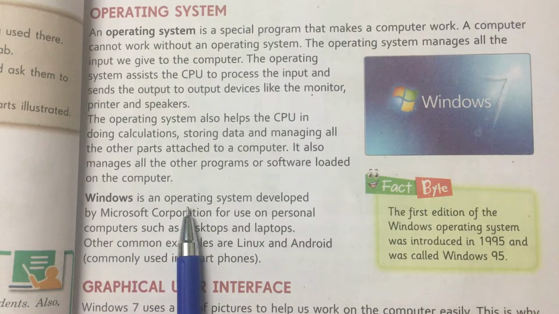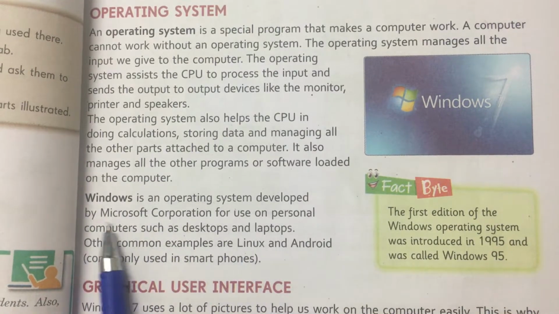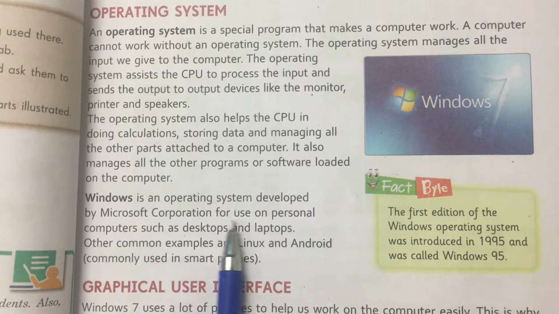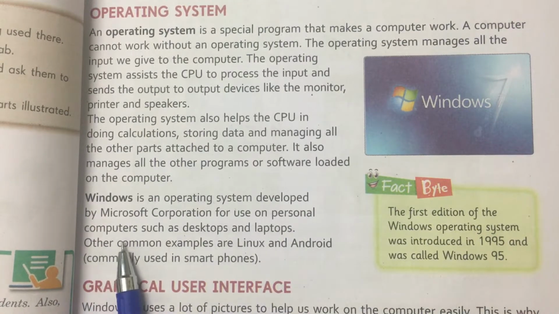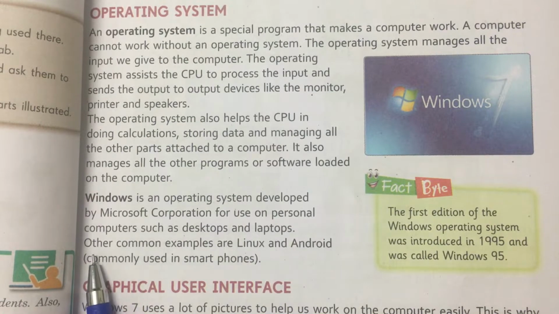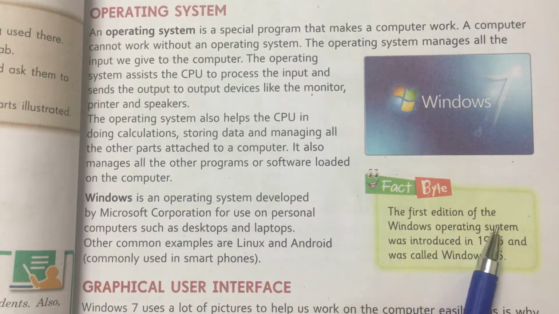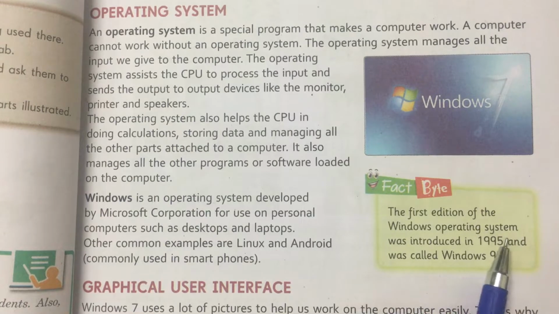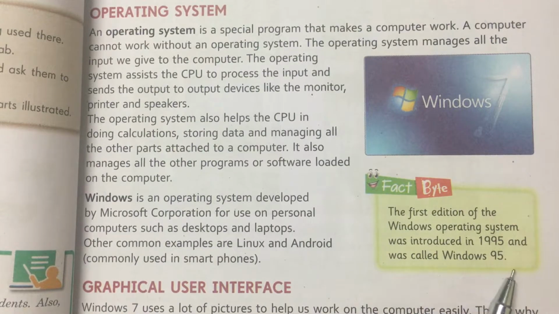Windows is an operating system developed by Microsoft Corporation for use on personal computers such as desktops and laptops. Other common examples are Linux and Android, commonly used in smartphones. The first edition of the Windows operating system was introduced in 1995 and was called Windows 95.